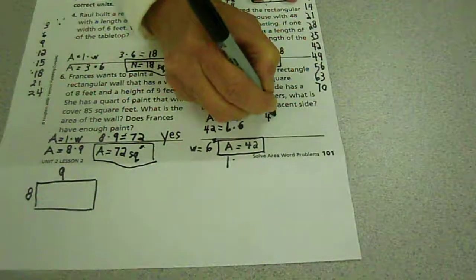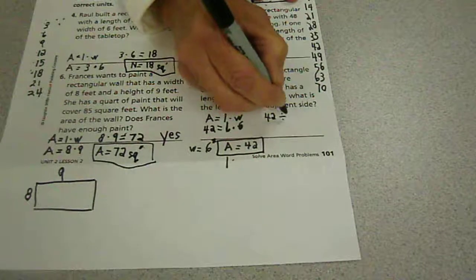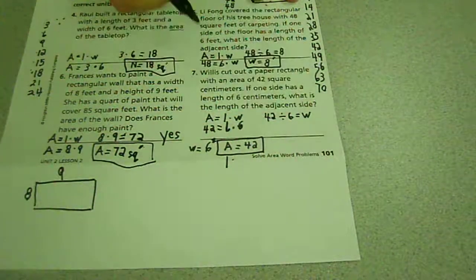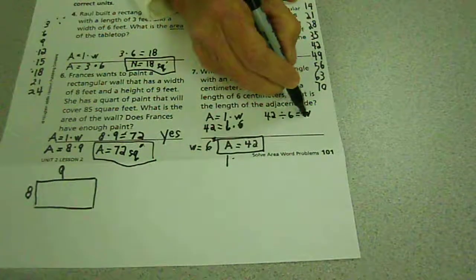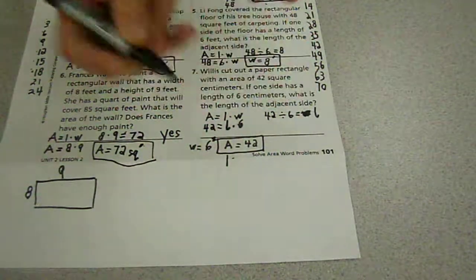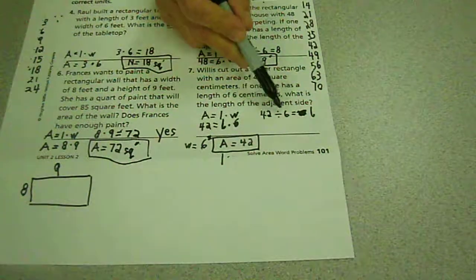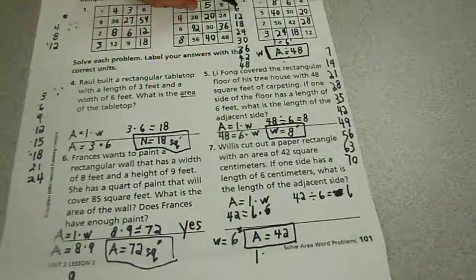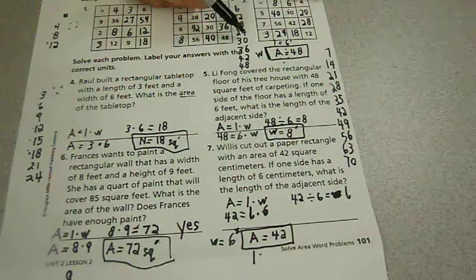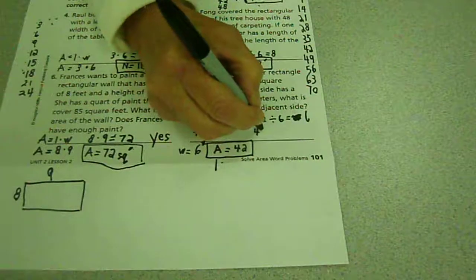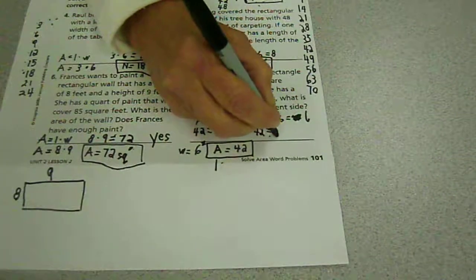So 42 divided by 6 equals my length. So now I'm going to go to my 6's, and I'm going to count to 42, because how many 6's in 42? 1, 2, 3, 4, 5, 6, 7. So 42 divided by 6 equals 7.